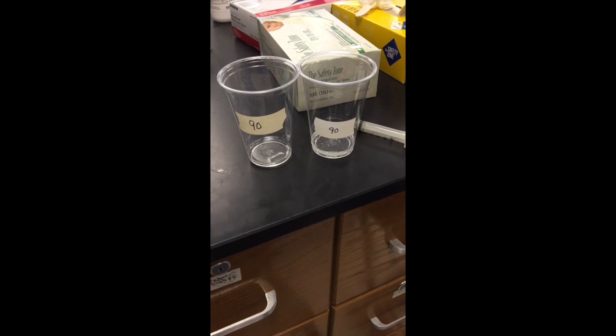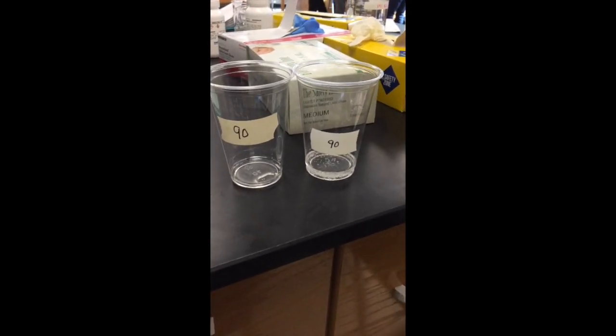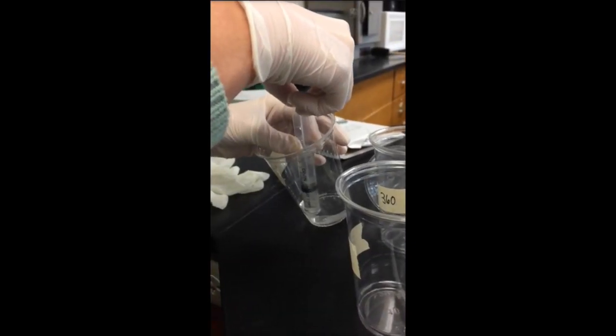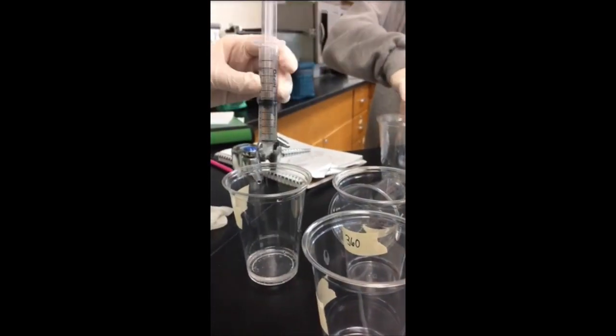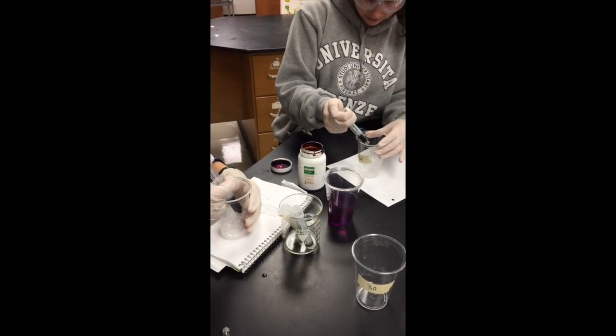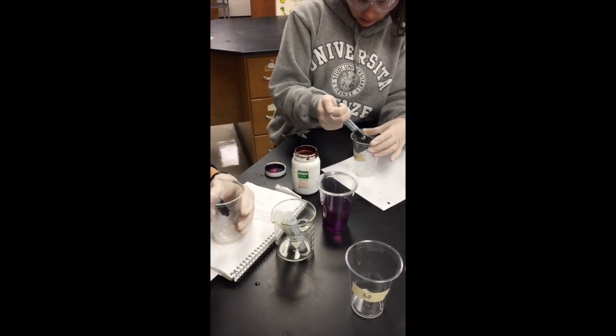We then used a syringe to transfer 5 milliliters of our solution into a separate cup with the same time labels on them. After this, we began the titration by using a syringe to slowly add the potassium permanganate to each solution, keeping track of how much was being added.